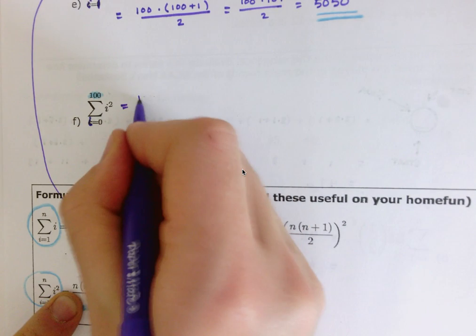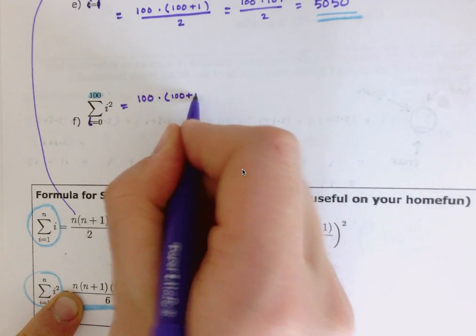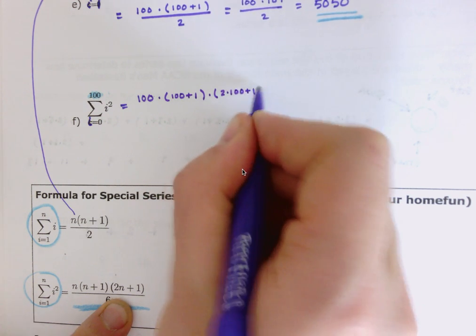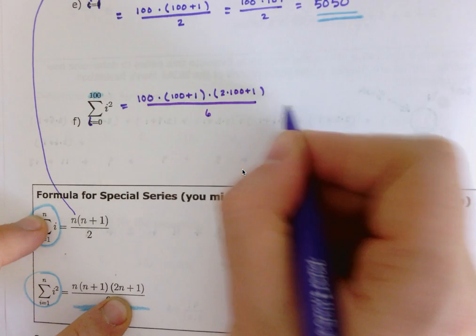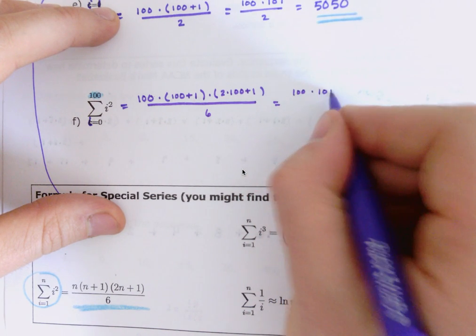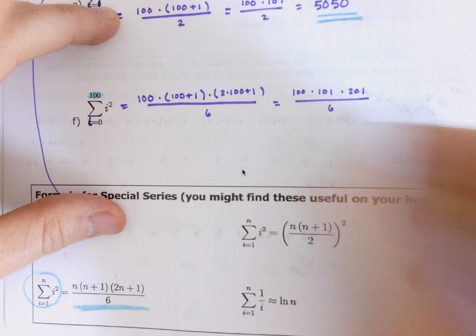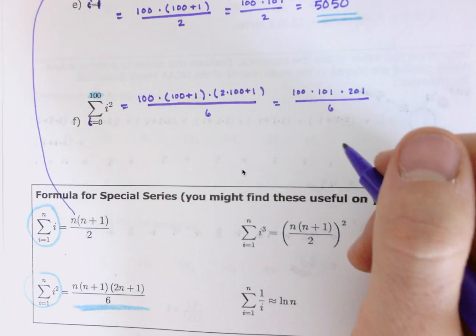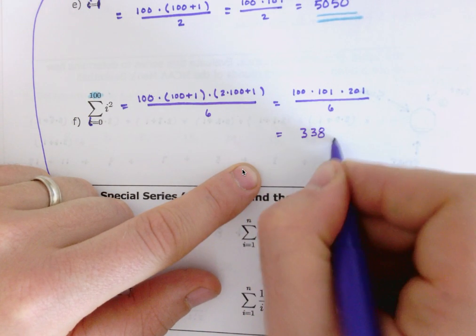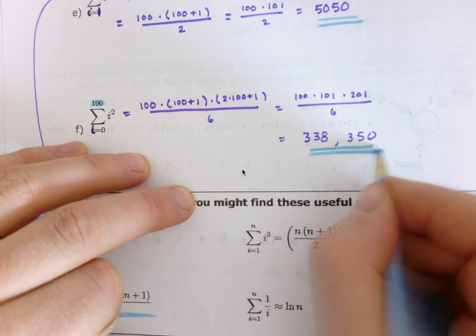So n is 100 times 100 plus 1 times 2 times 100 plus 1 all over 6, which is 100 times 101 times 201 over 6, which comes out to be 338,350. One of my favorite numbers.